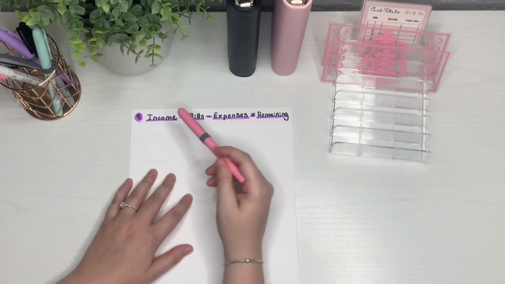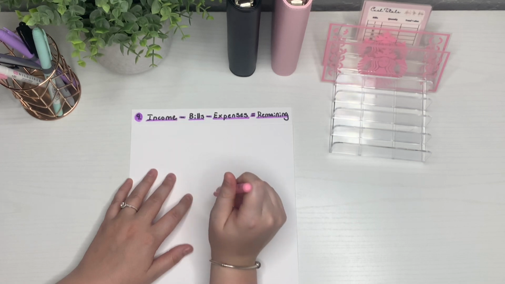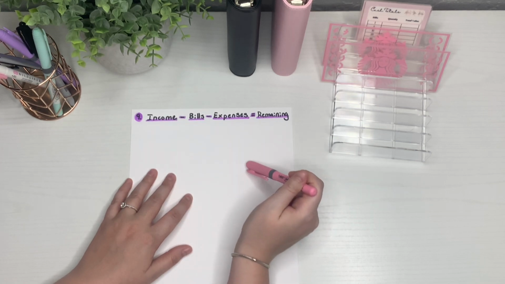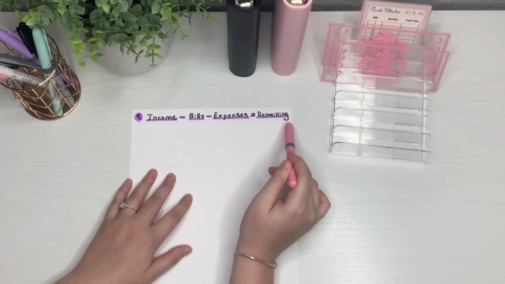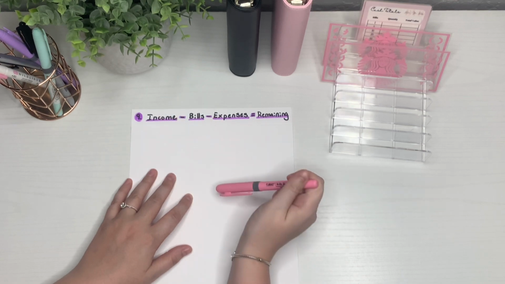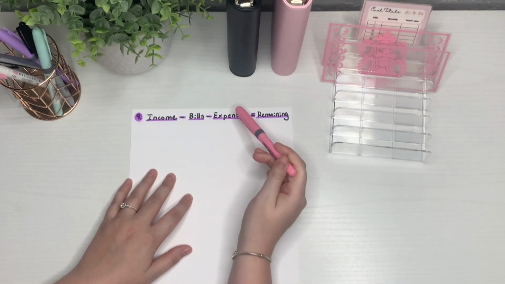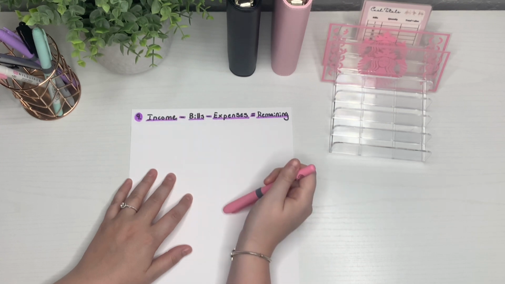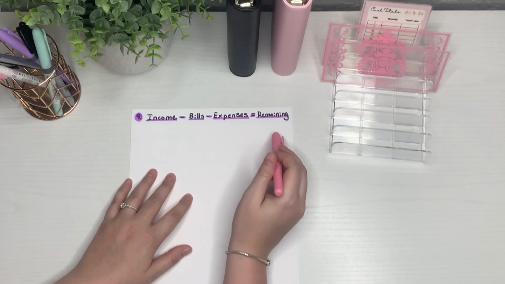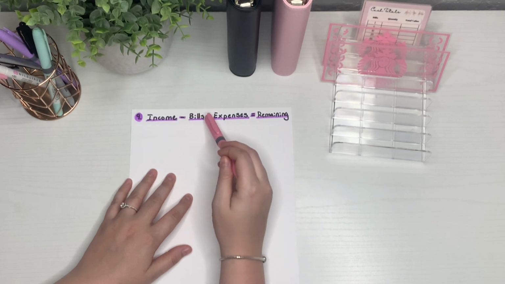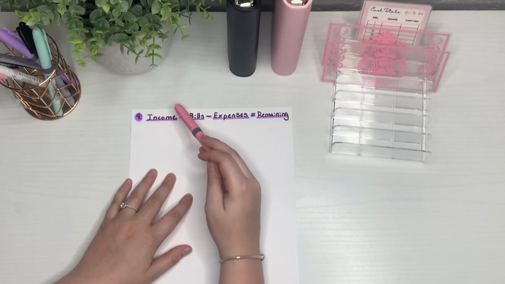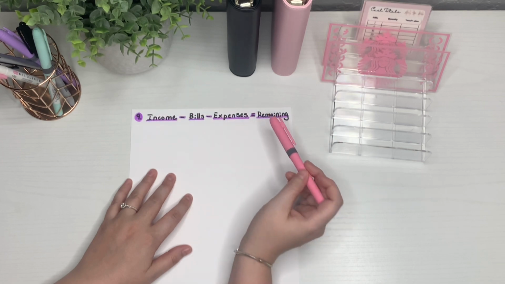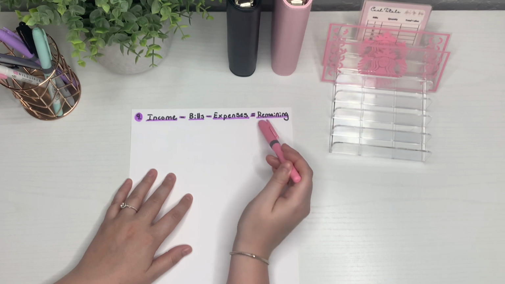Step 9 is you're gonna take your total income. How much are you making every month? Now this is all monthly, okay? So your monthly income, your monthly bills, your monthly expenses. You're gonna take your income, you're gonna minus your bills. Then you're gonna minus your expenses, your weekly expenses and your debt. Okay, I categorize bills and debt all into one. But you're gonna take all 3 of those and you're gonna minus them. This is going to give you your remaining.